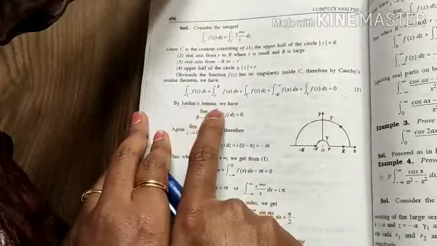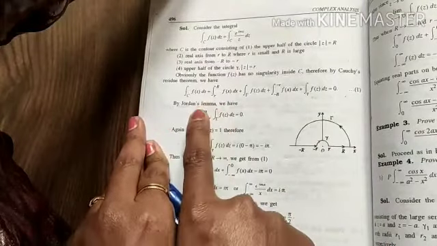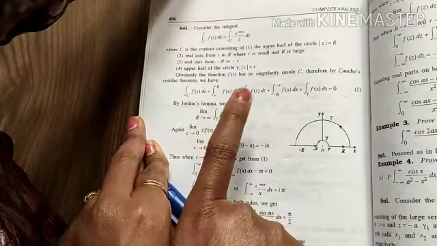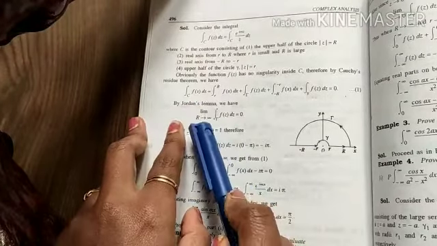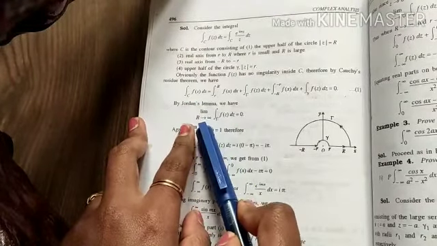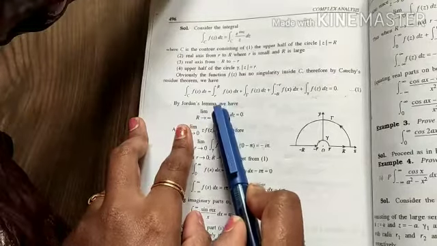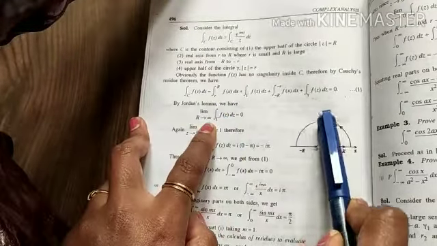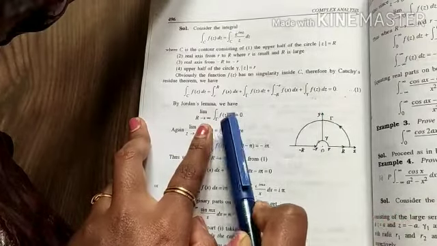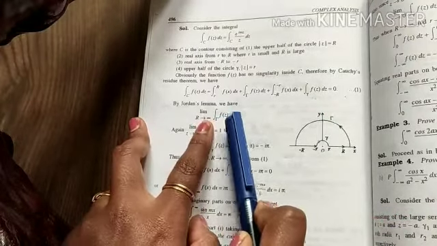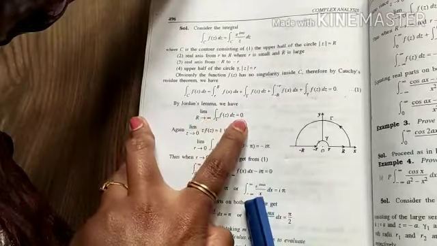Okay, by Jordan's lemma you have already discussed what is the meaning of Jordan's lemma and everything. Okay, by using that one you can conclude that by Jordan's lemma we have limit as r tends to infinity, integration over the semicircular region, bigger one, that is for mod z equal to r, can be treated as what, integration over gamma f of z dz which is equal to 0.